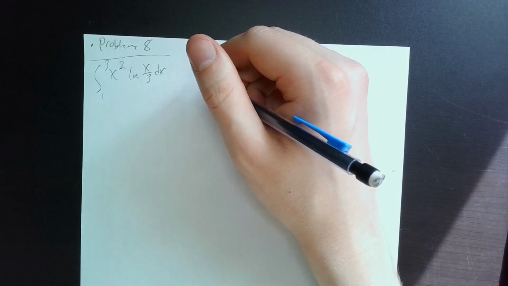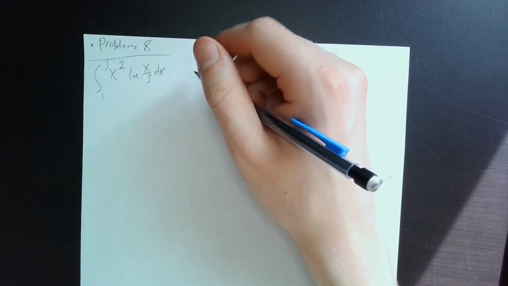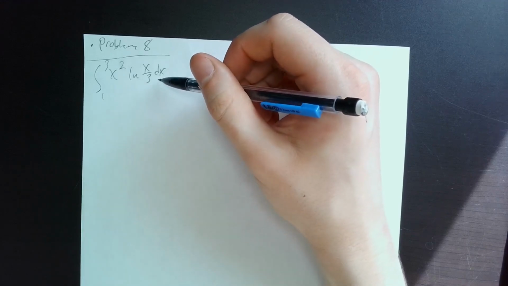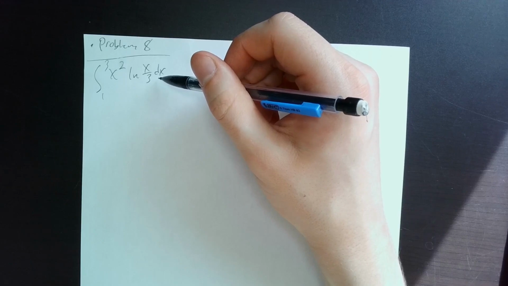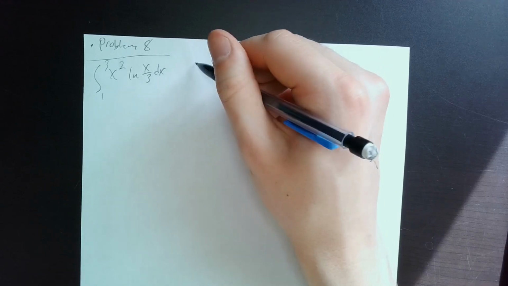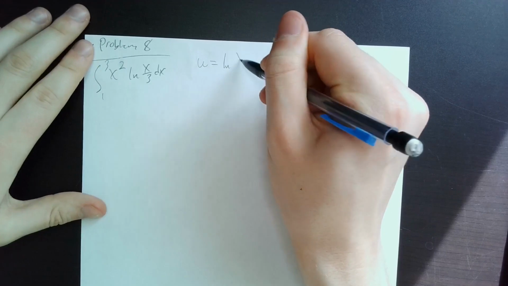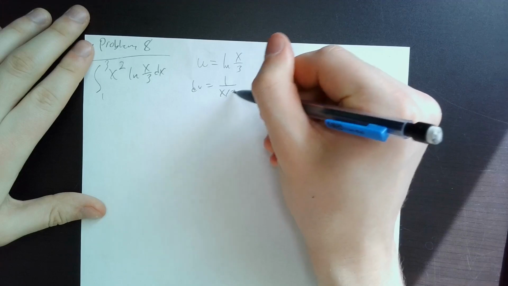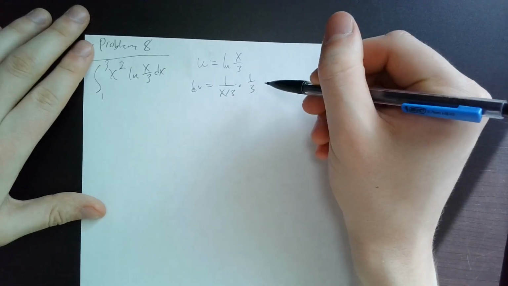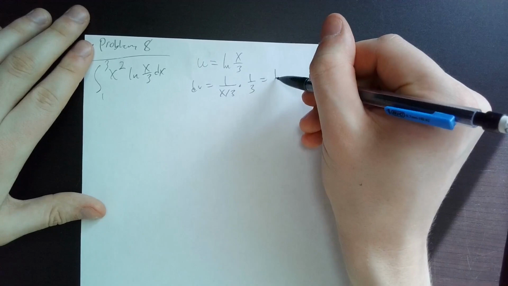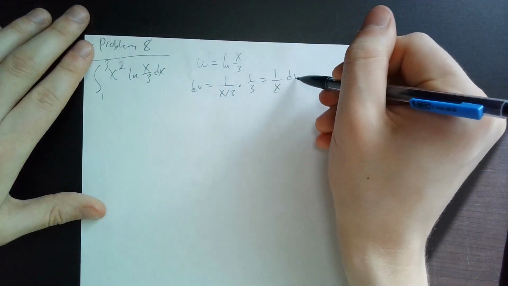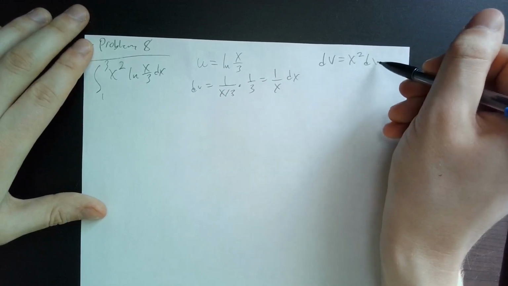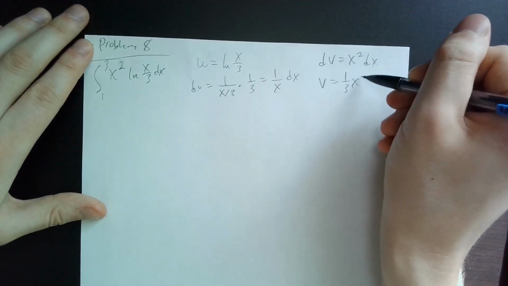First things first, we need to pick what our u is going to be. Let's think this through a little bit. If we chose the natural log to be dv, we'd have to integrate the natural log, and I don't like the sound of that. So I'm going to choose my u to be natural log of x over 3, so that my du will be 1 over x over 3, and then with chain rule I have to multiply by 1 over 3. So that makes it 1 over x dx. Now my dv is going to be the x squared term.